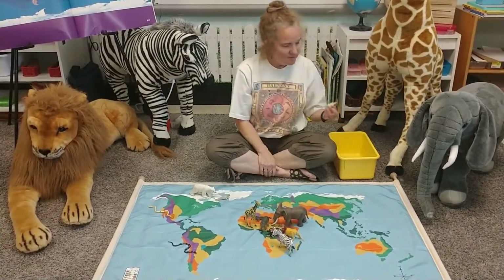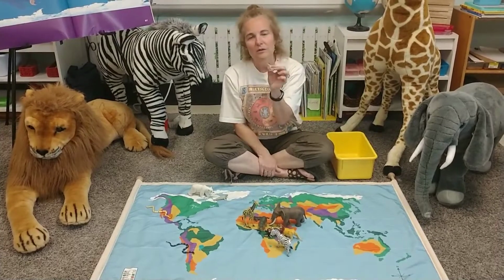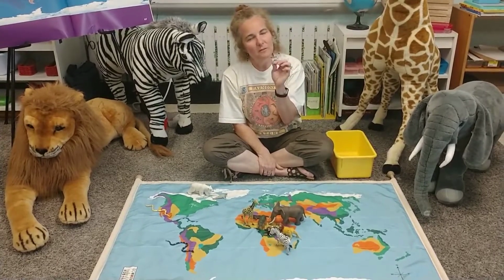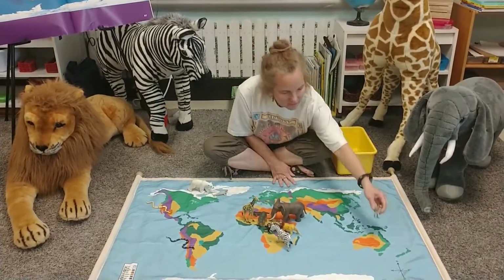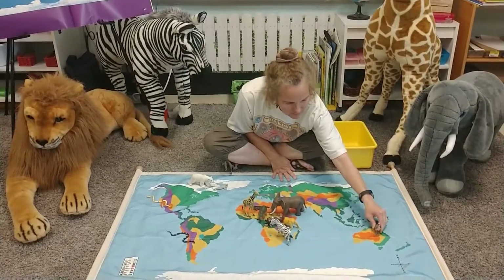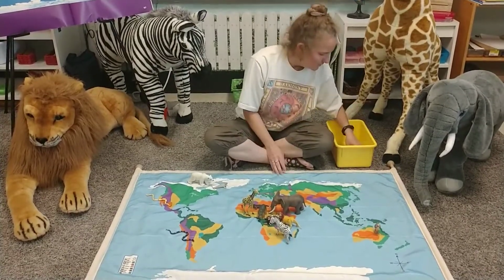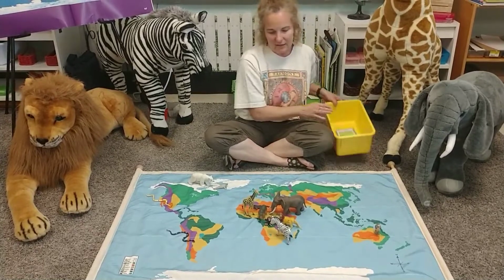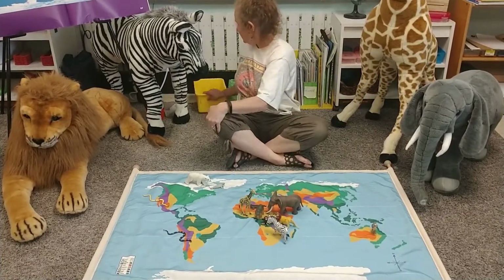All right, another grassland animal is the emu. Where did the emu come from? We studied him. He's down in Australia. So we're going to put him there. He may not stand up too well. There he goes. So those are our grassland animals.